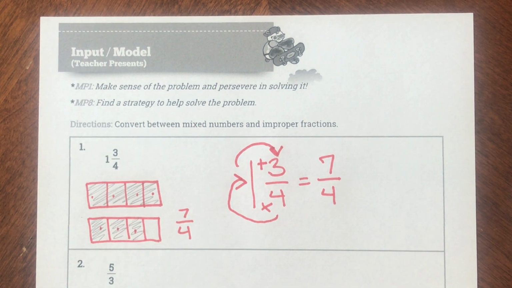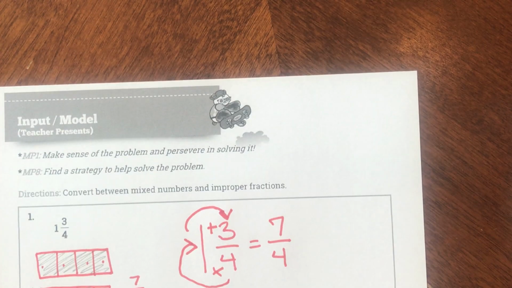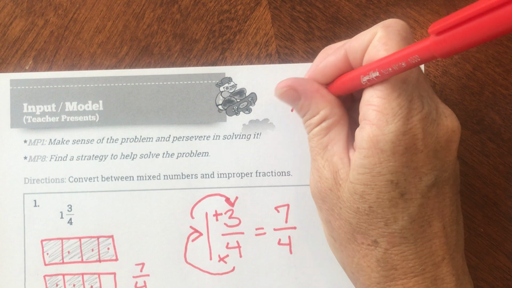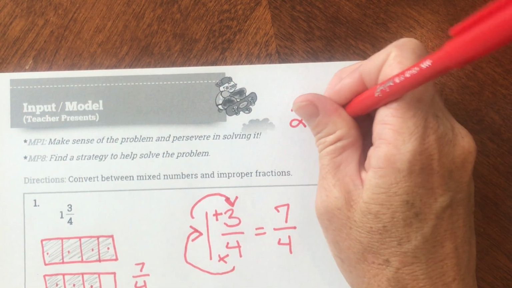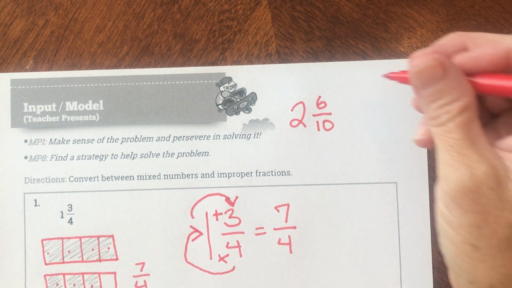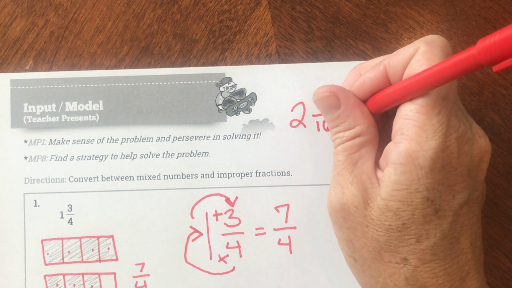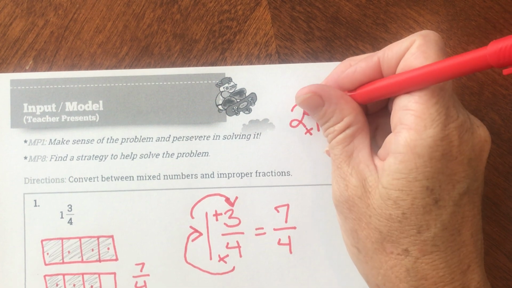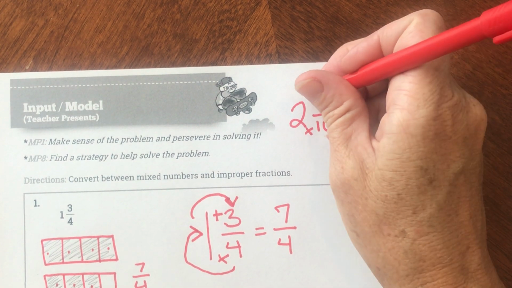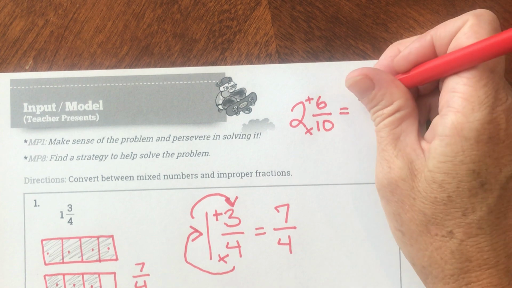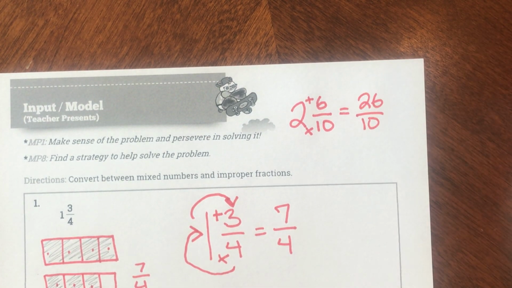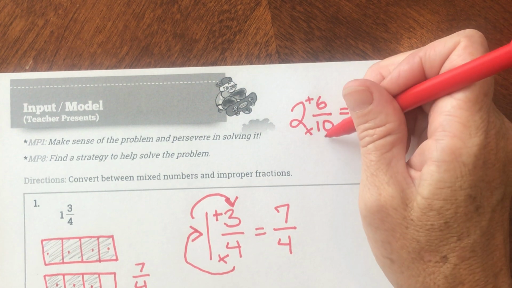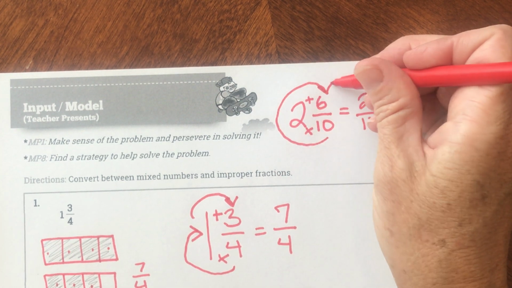Okay, they don't really give me another one here, so I'm going to just do one up here on the side to show you another one of those. So if I had 2 6/10, what I would do is I would start here and say 10 times 2 is 20, plus 6 gives me 26 tenths. So I just followed this pattern around.